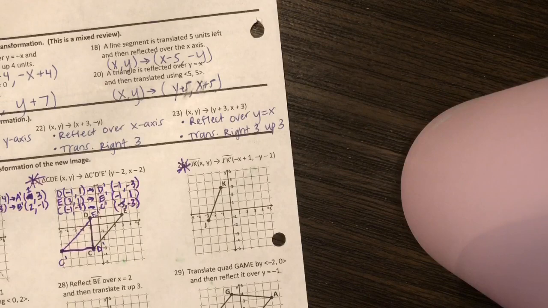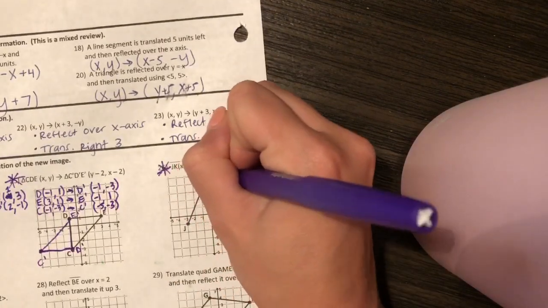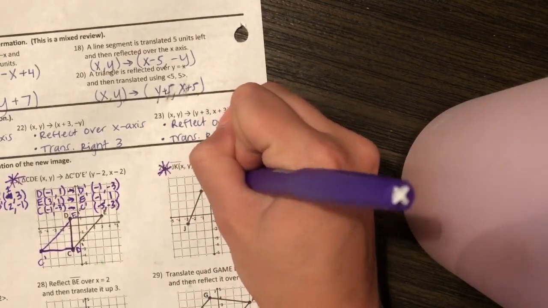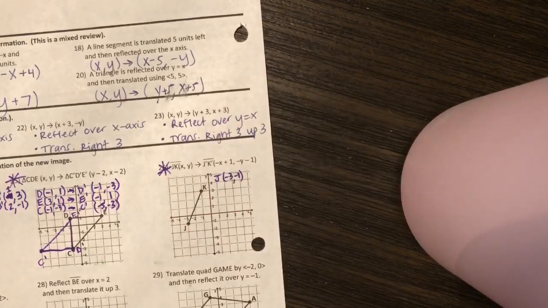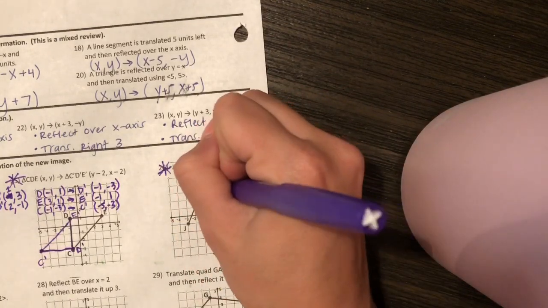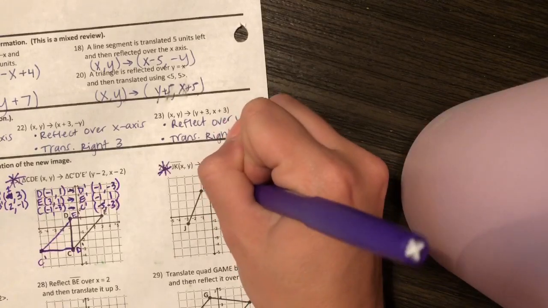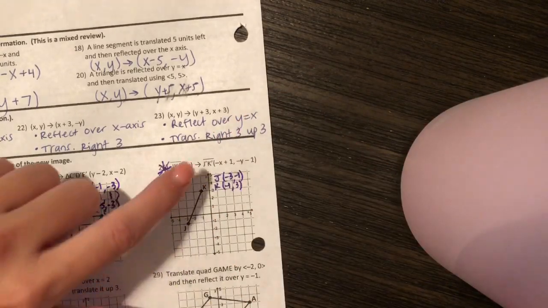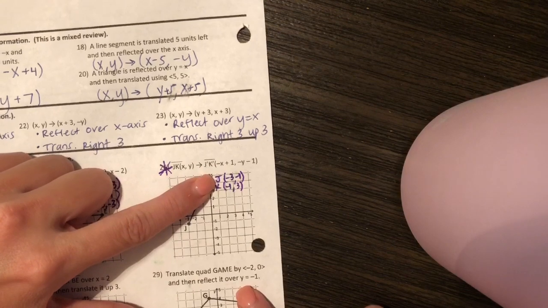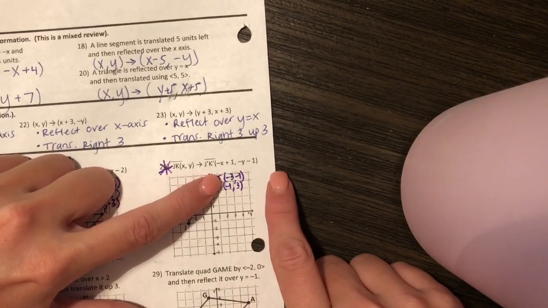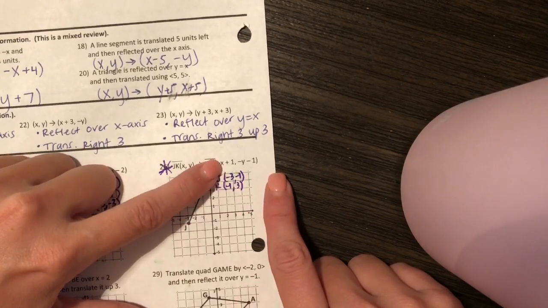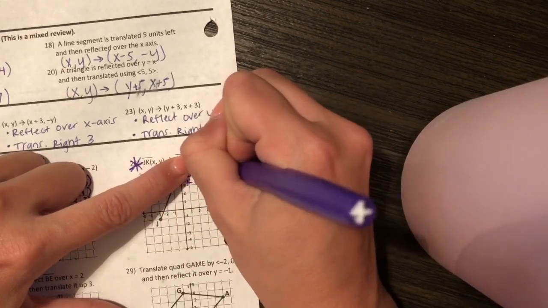Okay, I'm going to find the coordinate for J. Looks like J is at -3, -1. Okay, and K is at -1, 3. Okay, if we apply this first rule to J, we're going to take -x, so that's going to be a +3 plus 1 is a 4.